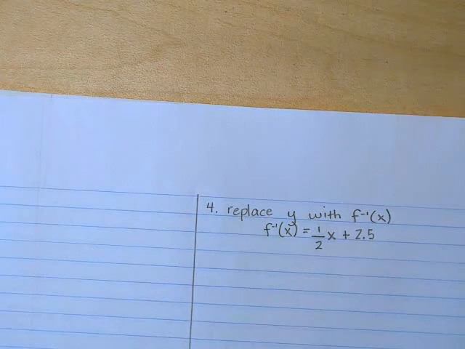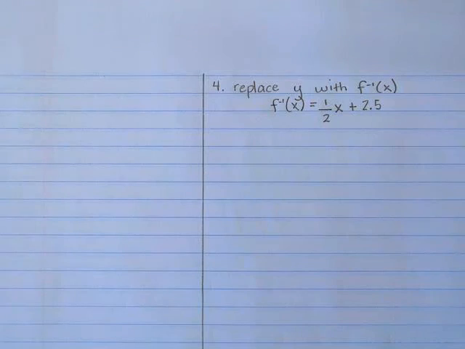Okay, so I'm going to make the next video that I'm going to show you how the graphs are related. And hopefully our internet will be working by then.